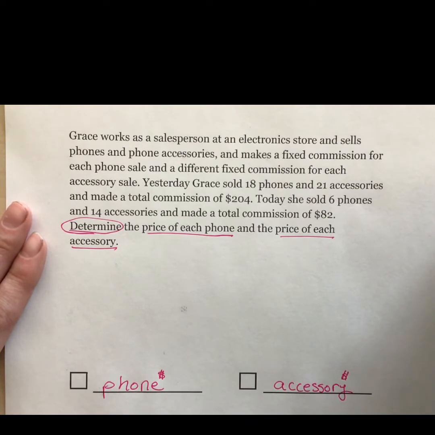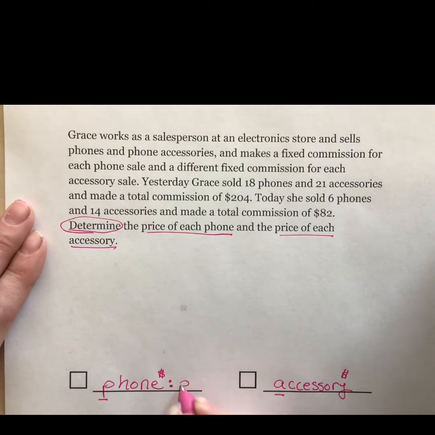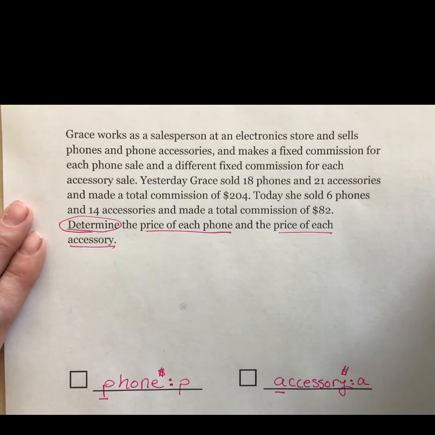Now, the next thing is to figure out if those are going to be my things that I'm trying to find, I should probably set up what their variables are going to be. Again, I'm just going to use the first letter of each item. So we'll have P for phone and A for accessories. The next step, I need to be able to write some equations. So now we have to go back and reread some of our problem.